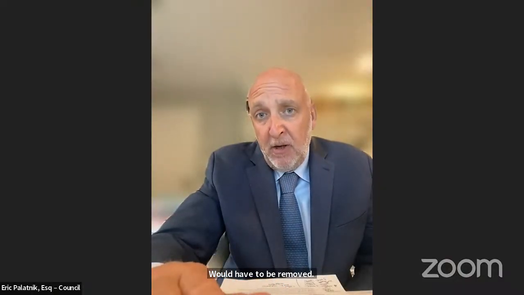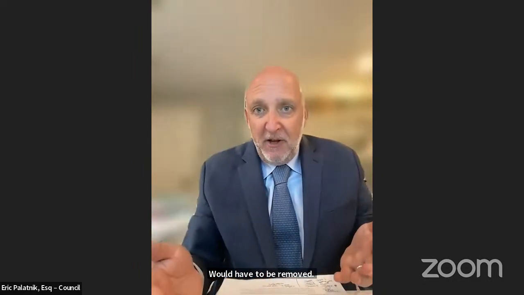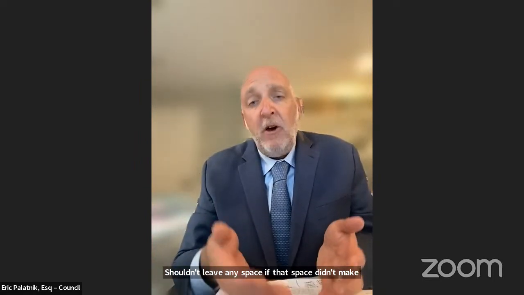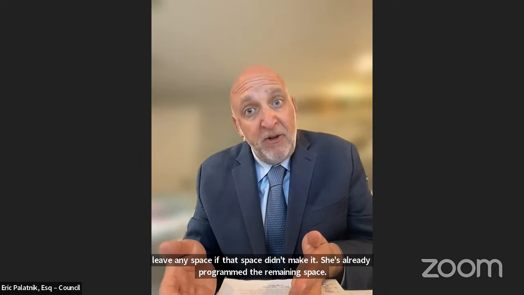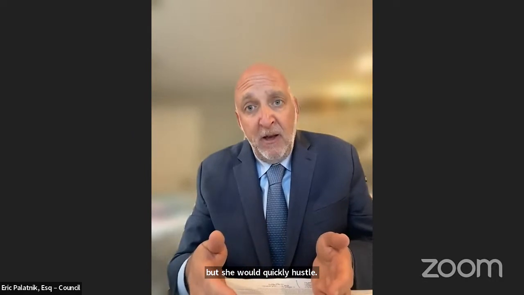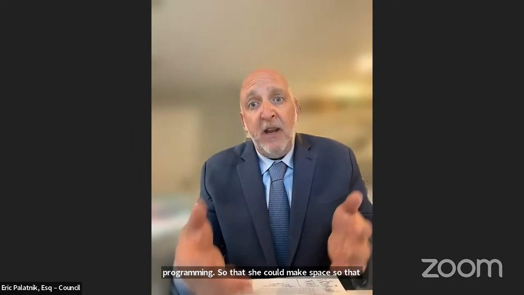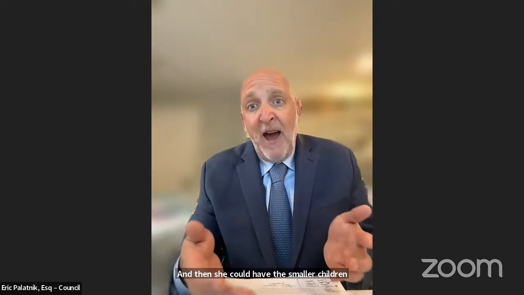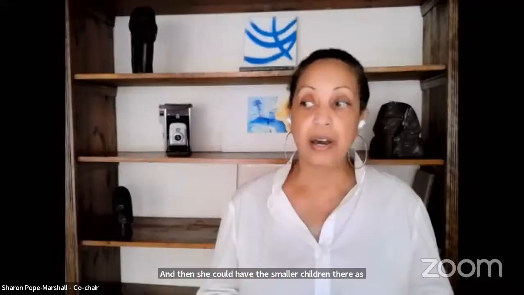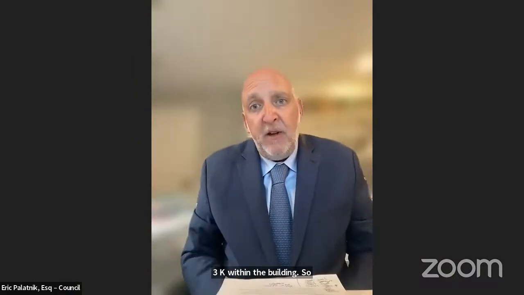In the short term, the way she set it up right now is based upon the pre-K starting in the fall. She didn't leave any space. If that space didn't make it, she's already programmed the remaining space. So in the short term, there would be no universal pre-K, but she would quickly hustle to figure out how to modify the remainder of the programming so that she could make space for the universal pre-K, and then she could have the smaller children there as well. But right now, as we've said at the beginning, there is no pre-K within the building. So if we didn't get it in a month, then she would have to figure that out at that point.